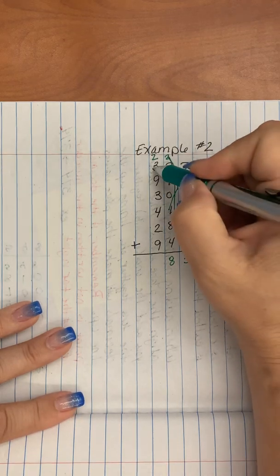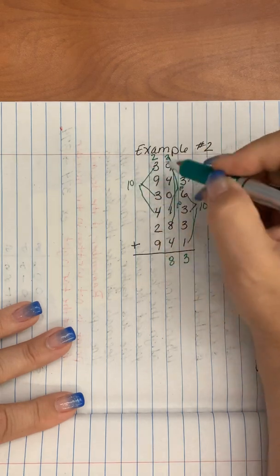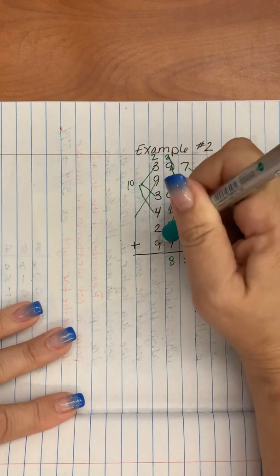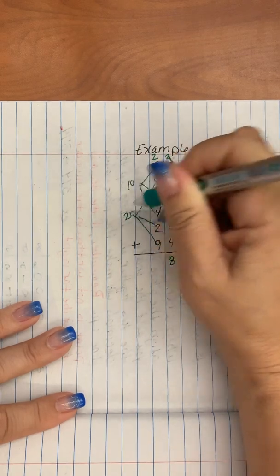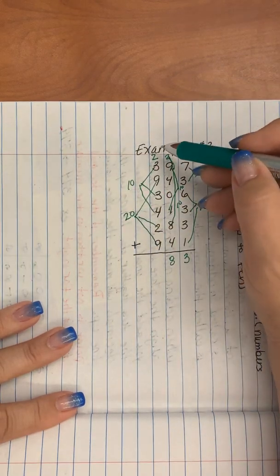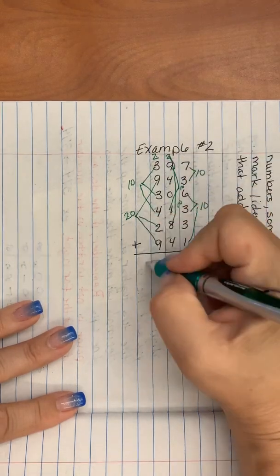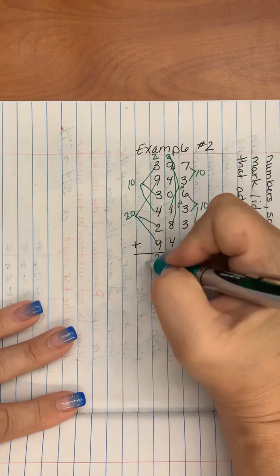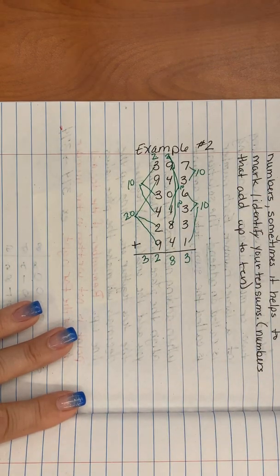I have 3, and 3 is 6, and 4 more is 10. And then I have 9, and 9 is 18, plus 2 more is 20. So that's a 10. And then I have my 2. So 20, 32. Put down my 2, carry my 3 where there's nothing else, so I just write it down. So I have 3,283.